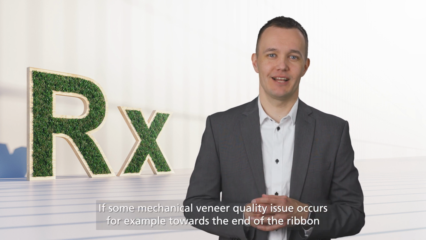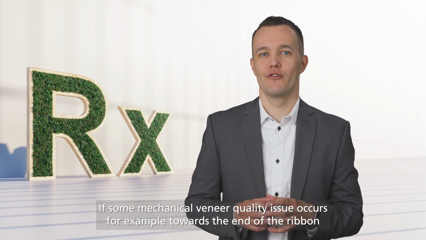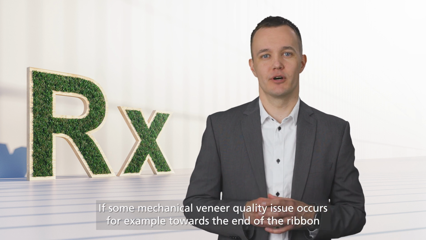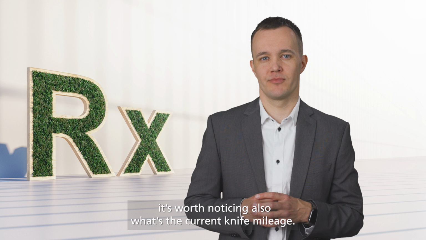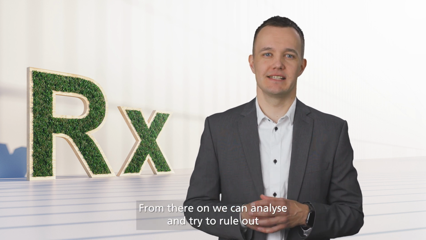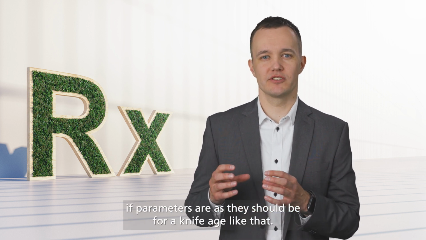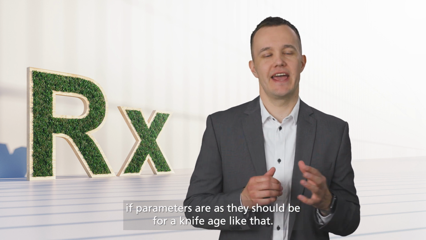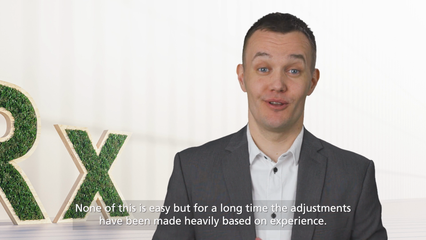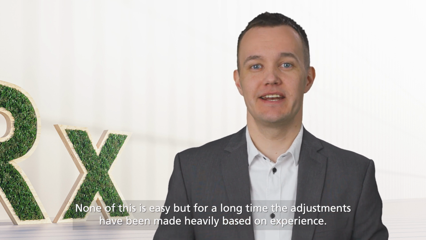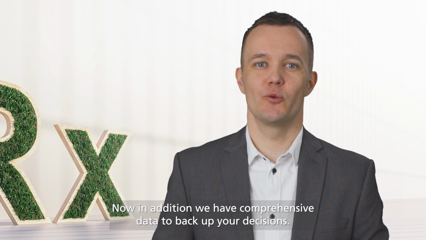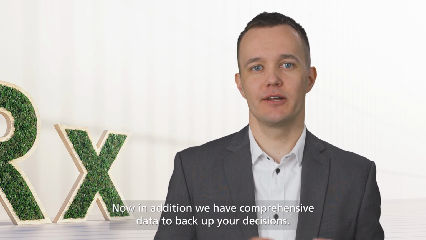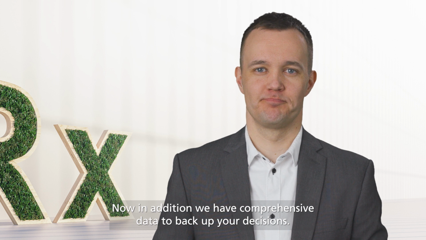If some mechanical veneer quality issue occurs, for example towards the end of the ribbon, it's worth noticing also what's the current knife mileage. From there on, we can analyze and try to rule out if parameters are as they should be for a knife age like that. None of this is easy, but for a long time the adjustments have been made heavily based on experience. Now, in addition, we can have comprehensive data to back up your decisions.